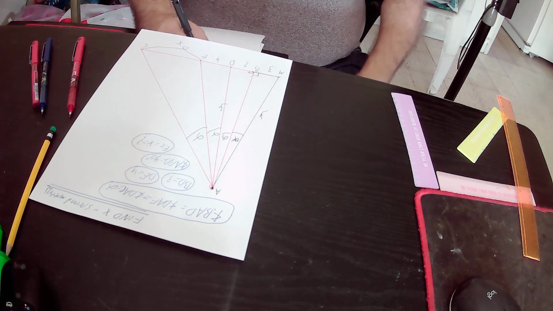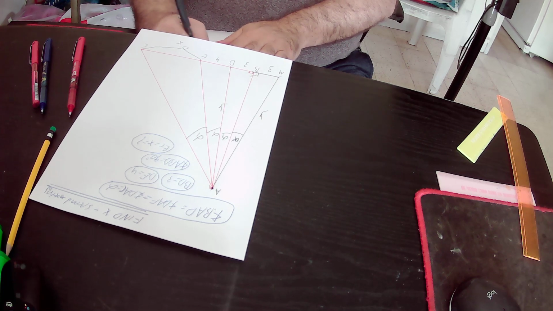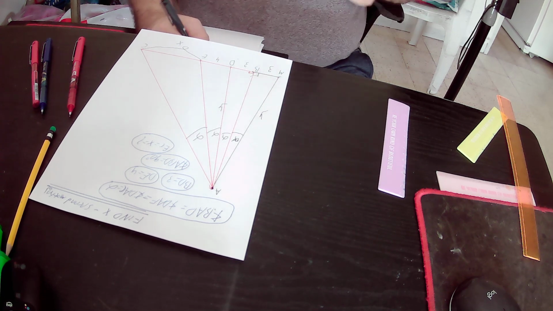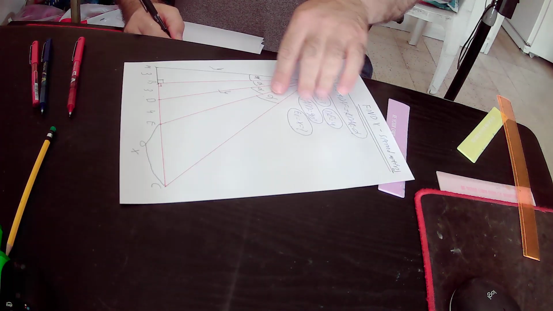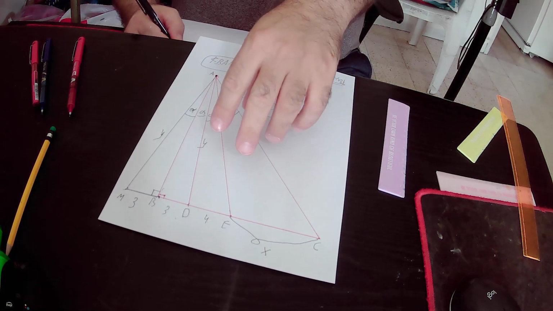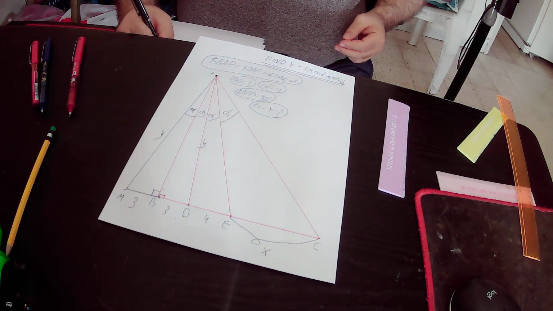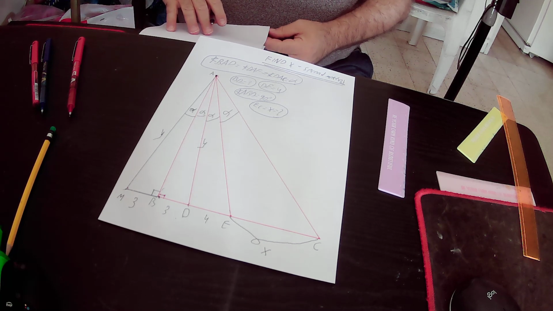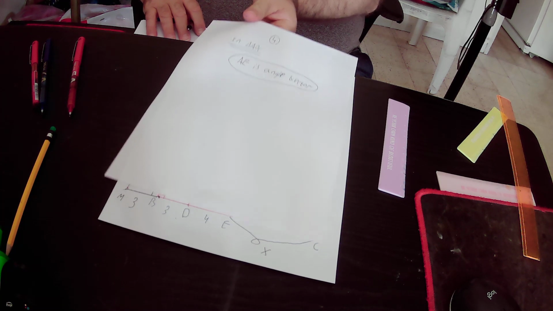In triangle ADC, we know that AE is the angle bisector.